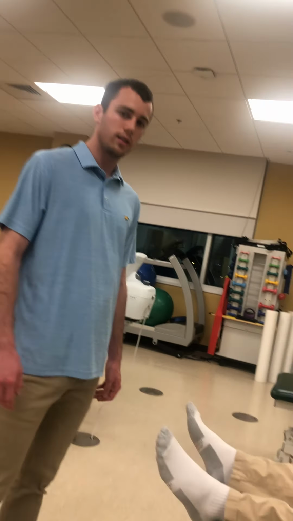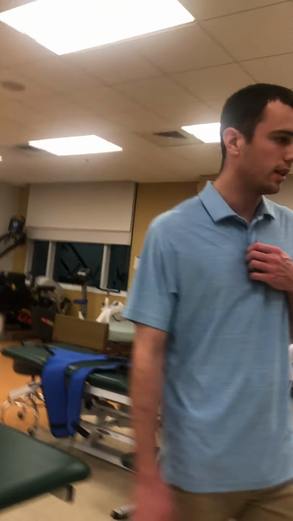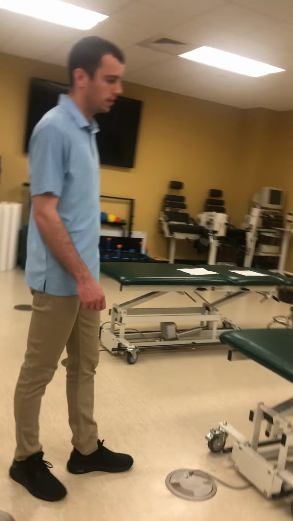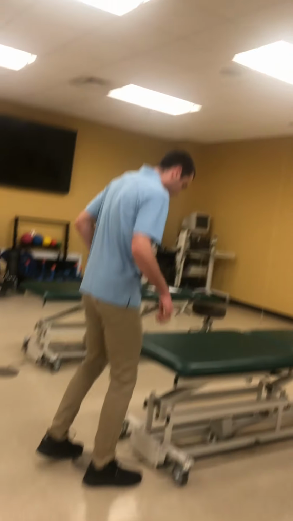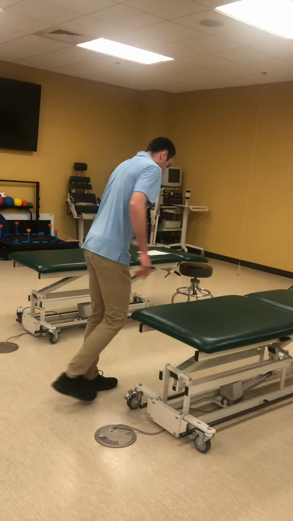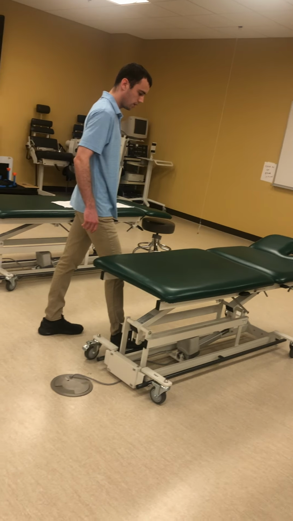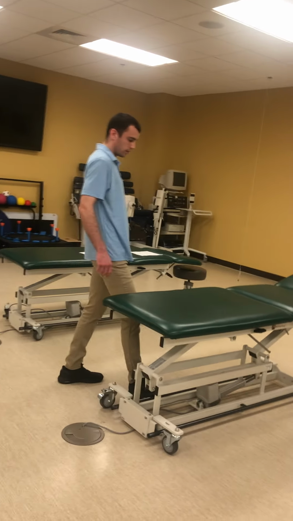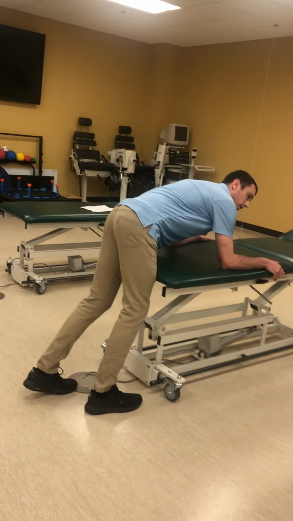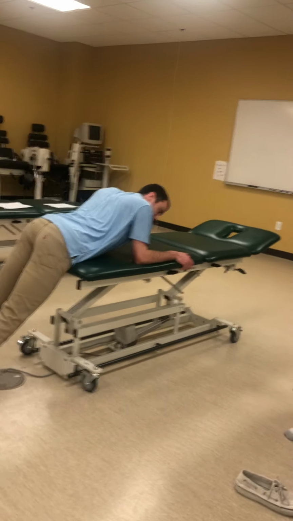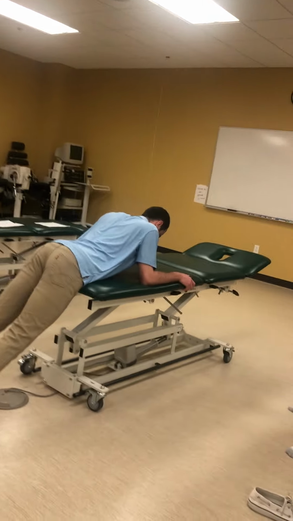So next special test I'll move on to is prone instability. So for this you can go ahead and stand up. And I'll just give you a demonstration first of how to do it. You'll be laying on your stomach on the table, and you can grab onto the sides for support, and keep your legs on the ground for now.